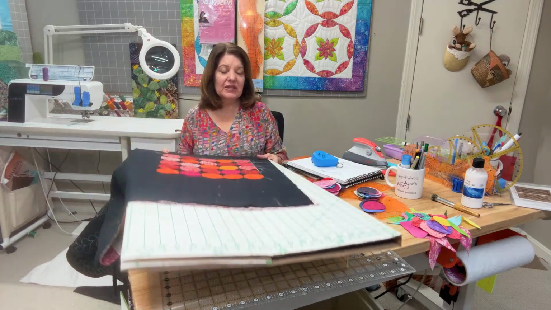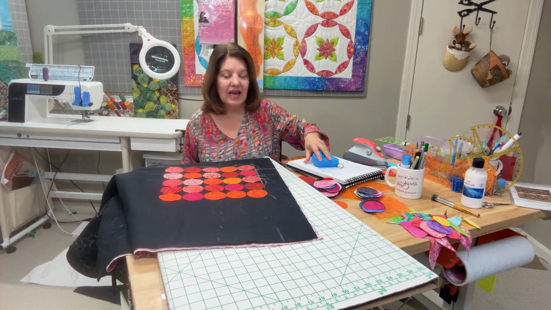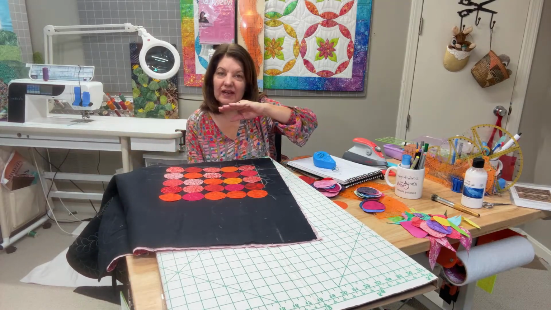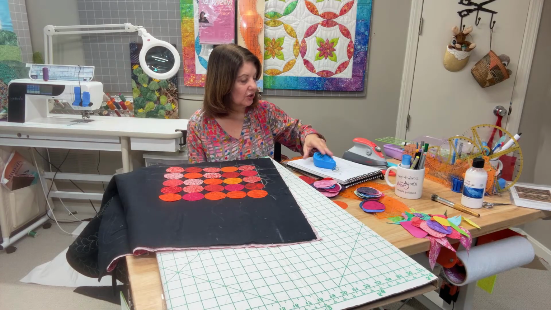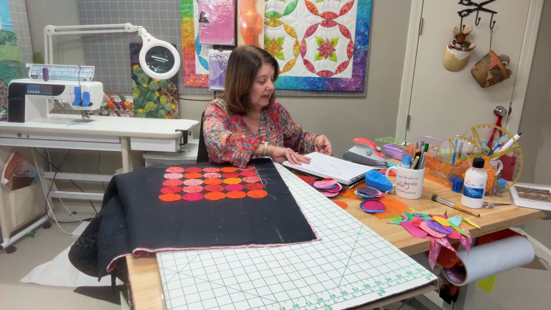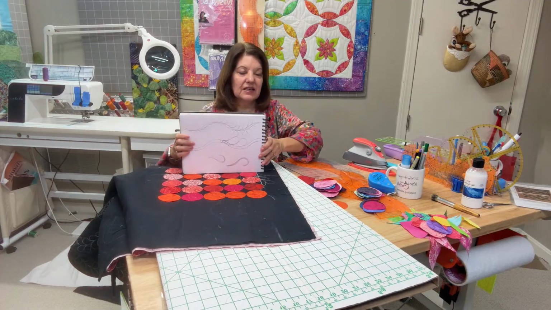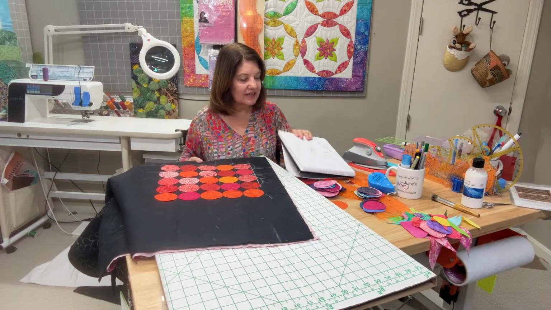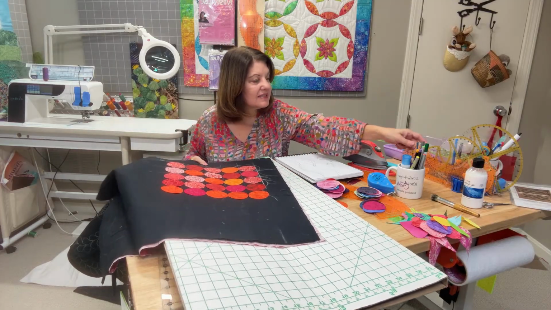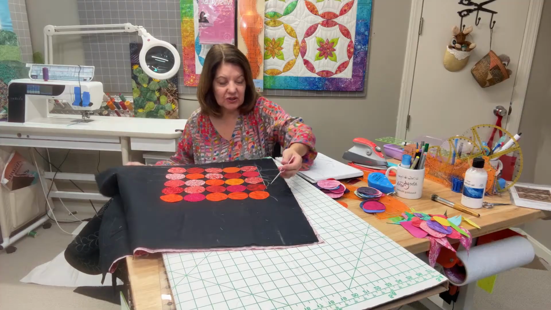Now, when I'm looking at my feathers, I usually make my feathers go along that continuous curve, that serpentine line, like we've done here in our notebook. But what would happen if we decided to feather outside of these circles?